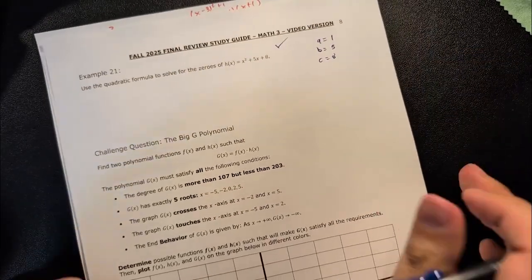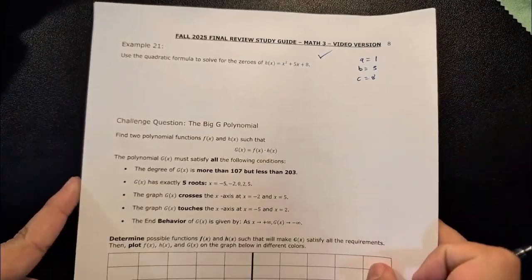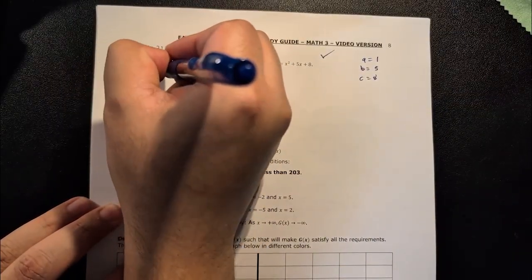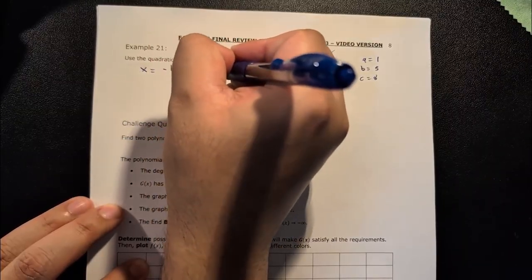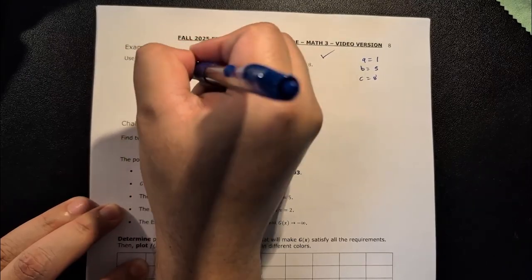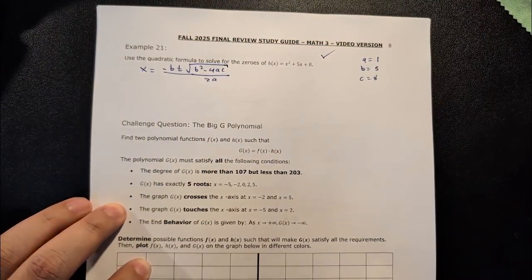So then now I just plug it into the quadratic formula. Negative b plus or minus the square root of b squared minus 4ac all over 2a. There we go. That is my quadratic formula.